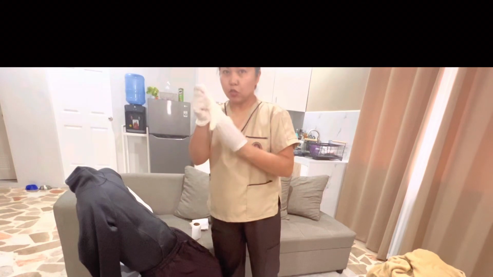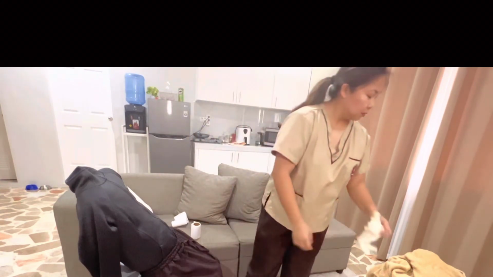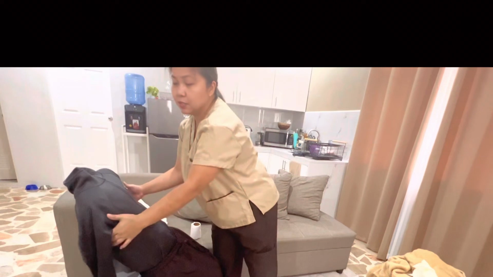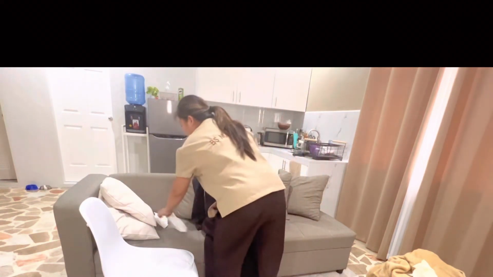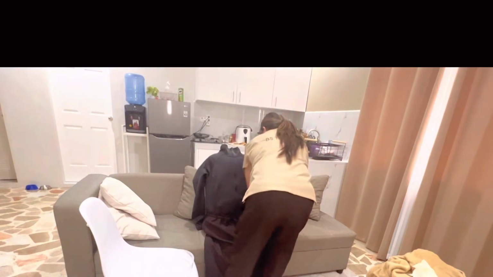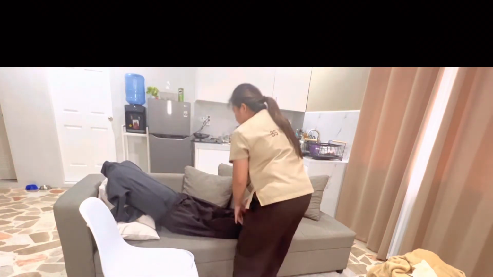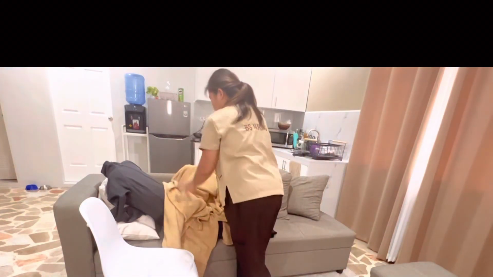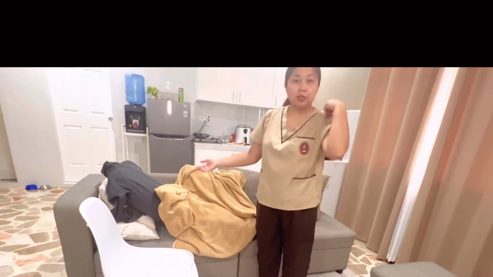So just make sure that you take off these dirty gloves, because you already contaminated them when you were doing the hygiene. And then just assist the patient to stand up, and get them back to the bed, and then lay them back in their comfortable position, and then cover them with the blanket. And then just ask the patient if they need anything else.